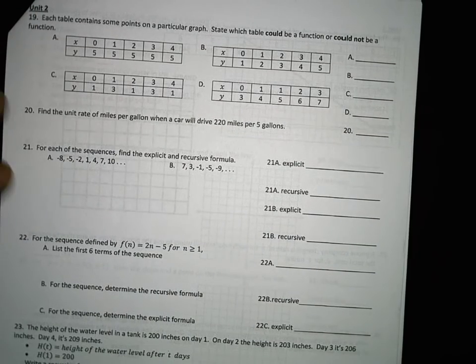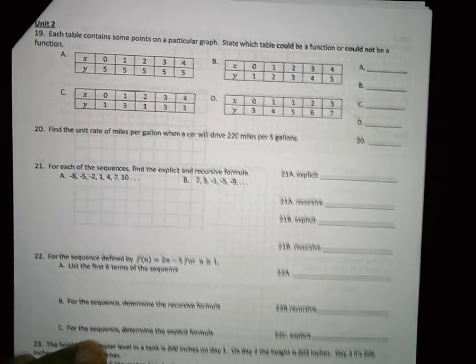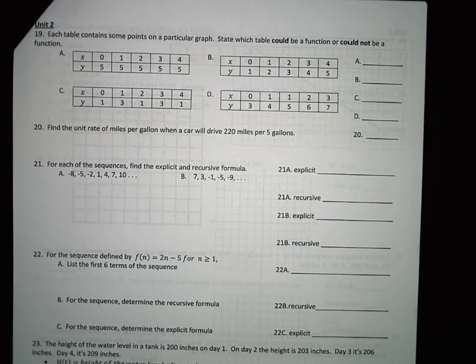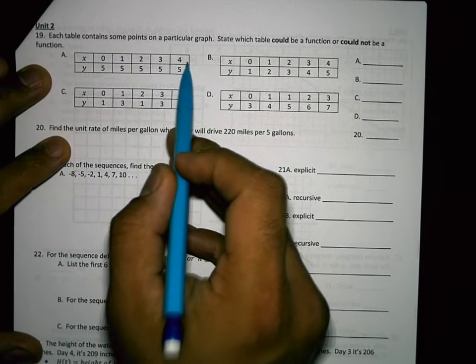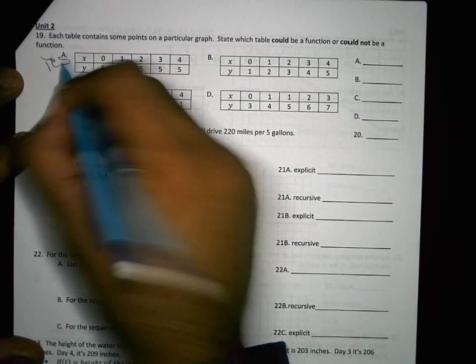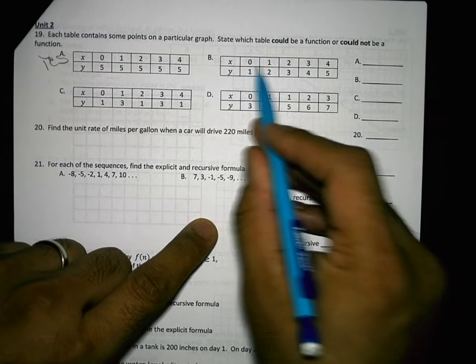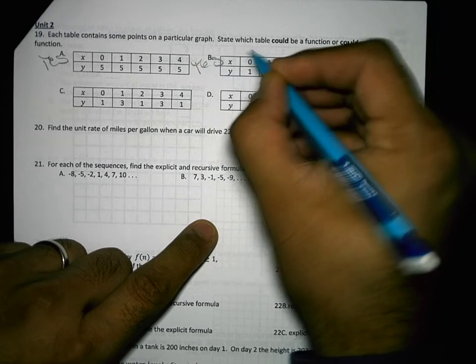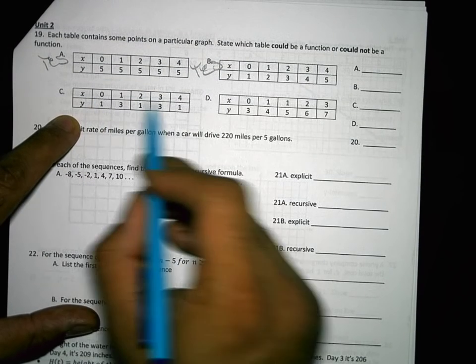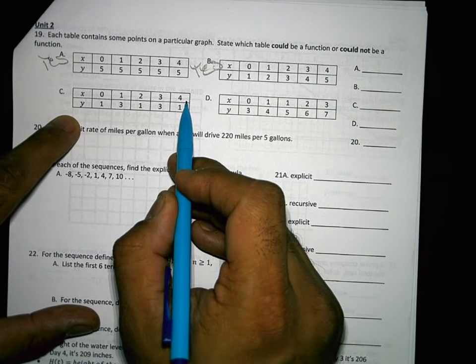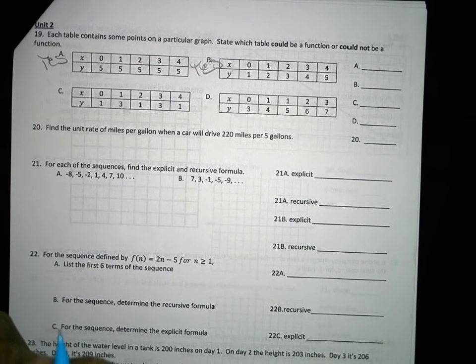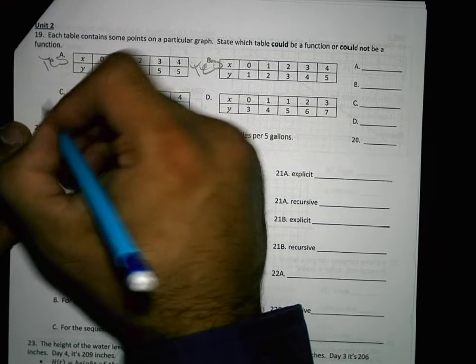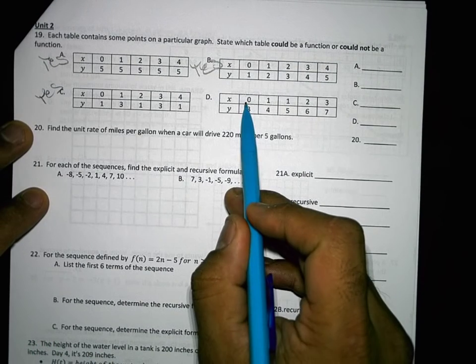Okay, unit 2. So let's see here. State if it's a function or not a function. Okay, so A is yes, that's a function. That is also a function. That is also a function. And this one is not a function.